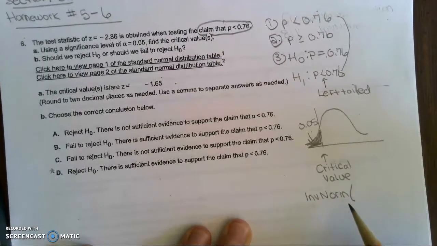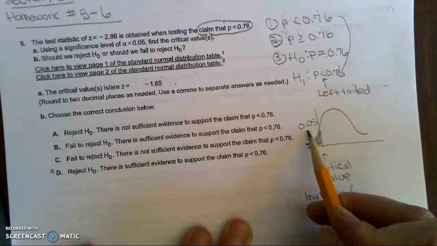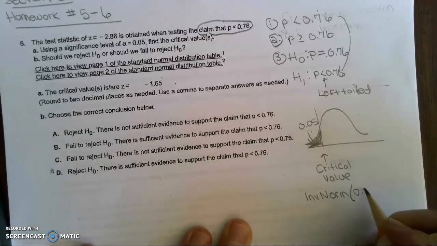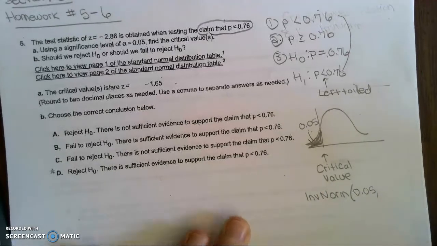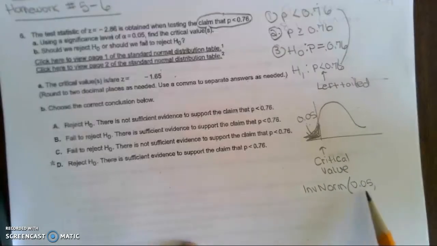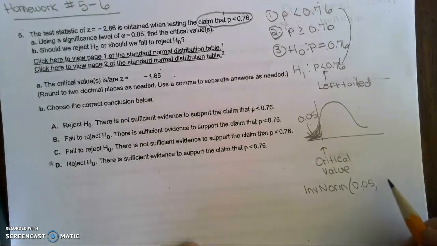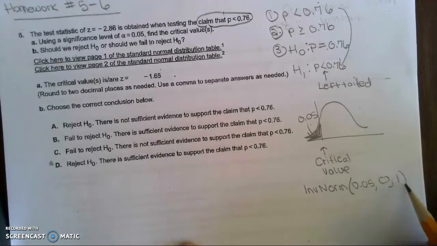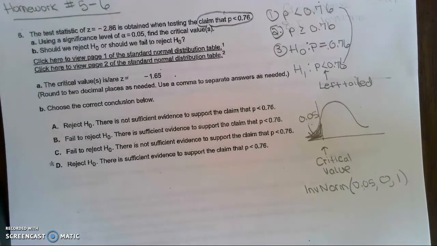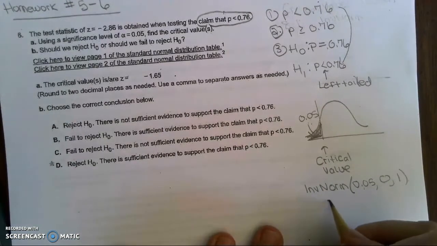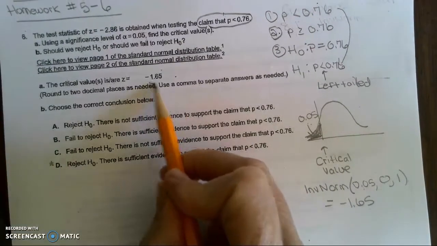Remember from chapter 6, you put the area to the left, which is this, the mean, and the standard deviation. For standard normal that would be 0, 1. If you plug that in, you should get about negative 1.65. So that's my critical value.